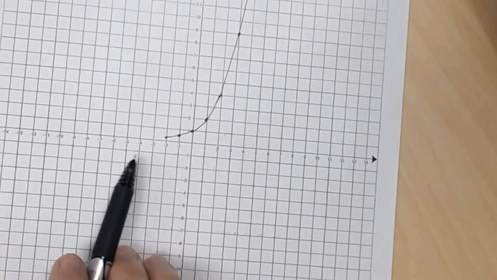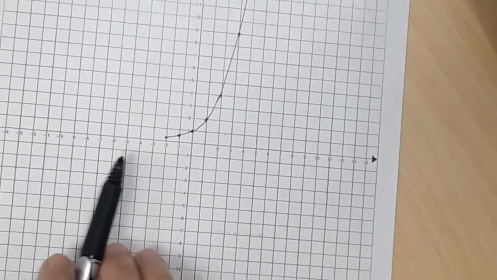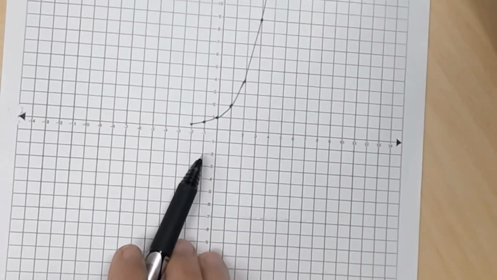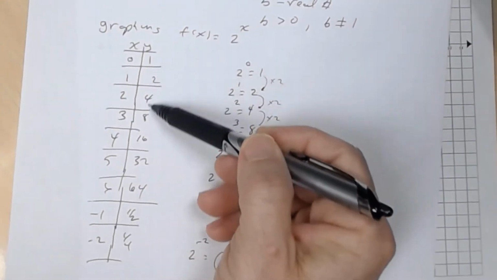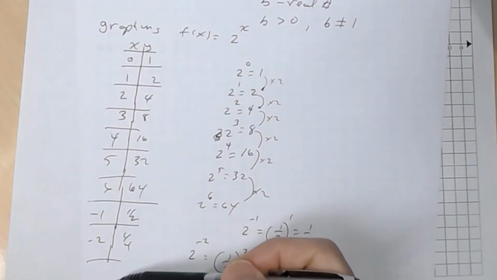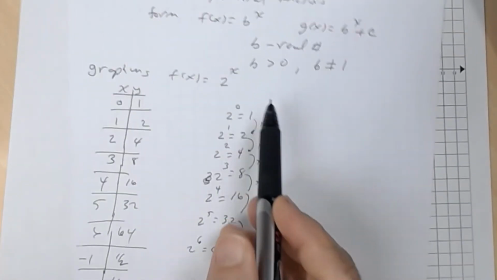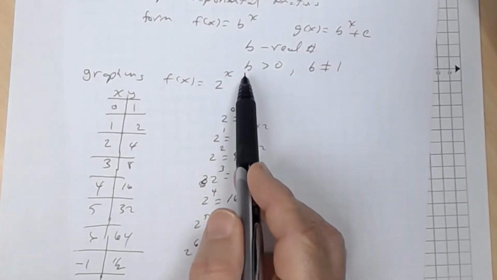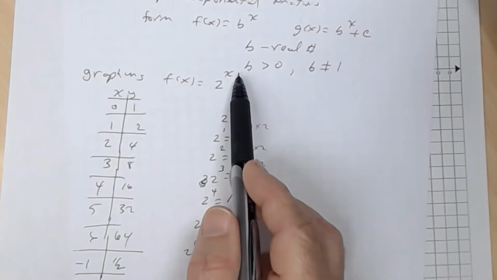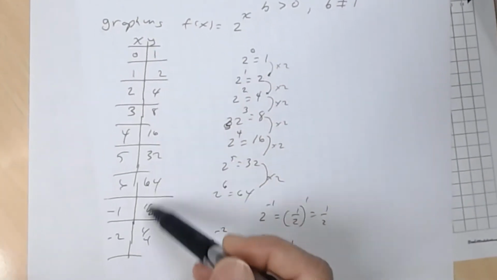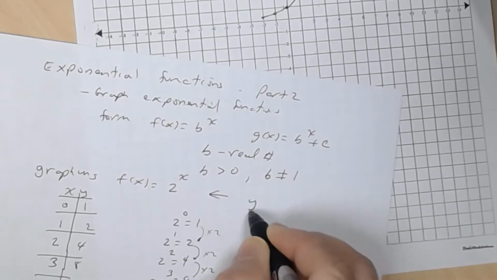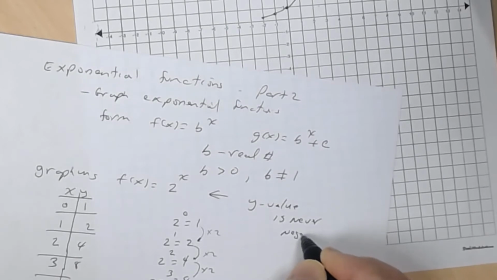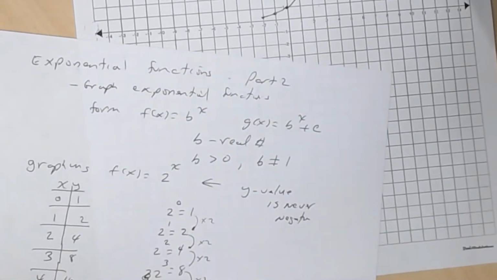If it goes below the x-axis, that means my y values are negative, okay? Will my y value here ever be negative? Look, they're all positive. So I'm asking you, will this ever be negative? No, because you look at your base. Your base is positive. A positive number raised to any power, whether it's negative, 0, or positive, is always positive. So this is never going to be negative. My y value is never negative.